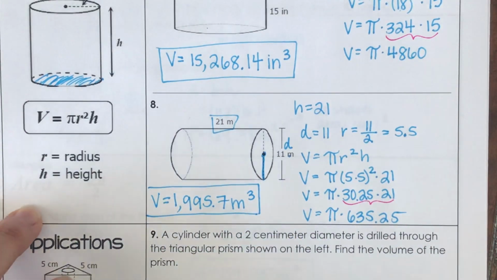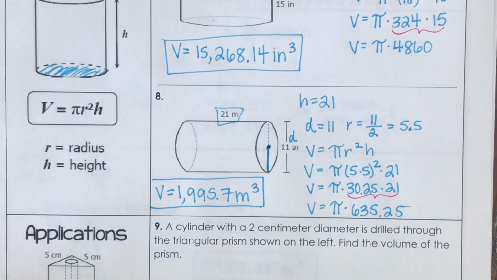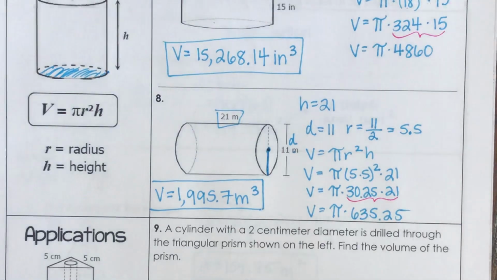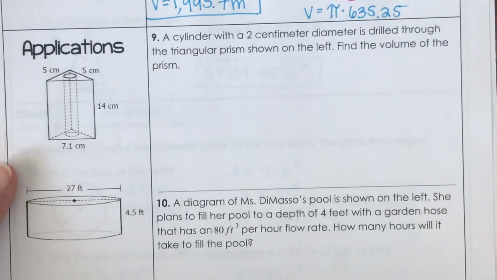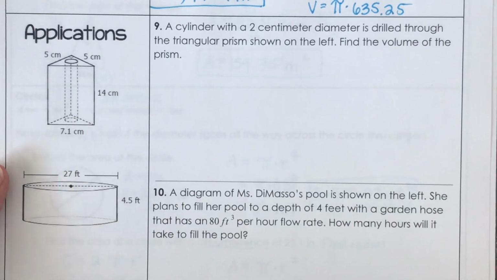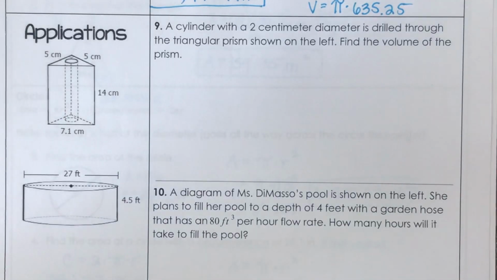All right, nicely done. Okay, last two problems. We're gonna kind of take everything we just learned and apply it to an application problem. Okay, number 9. A cylinder with a 2 centimeter diameter is drilled through a triangular prism shown on the left.